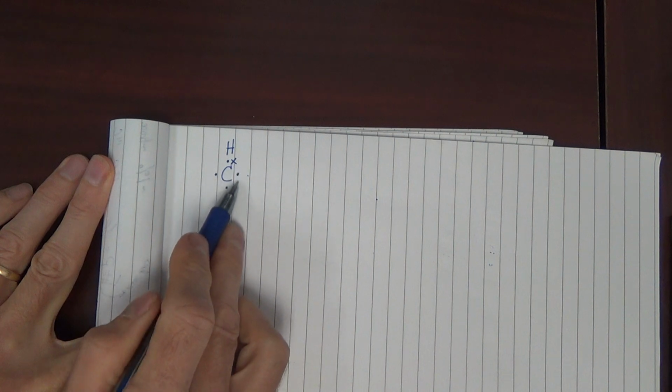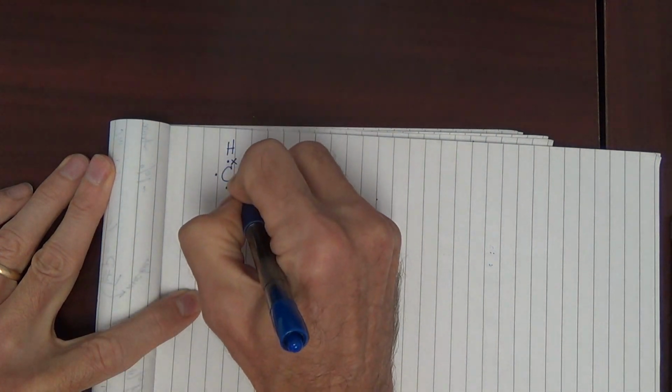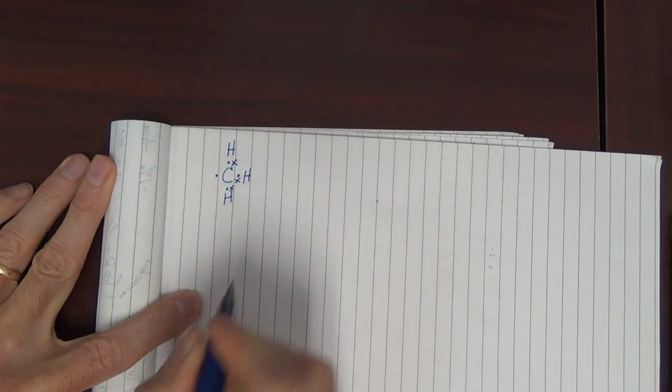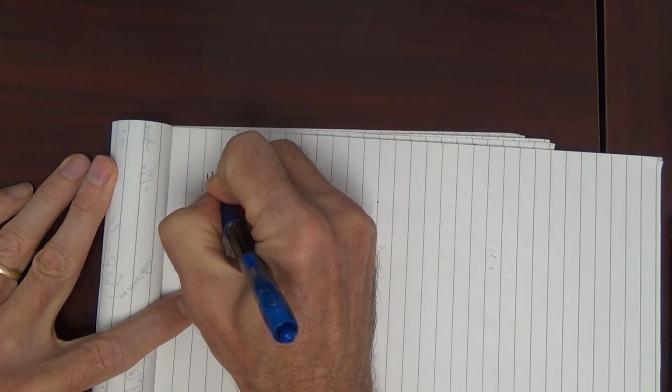Okay, but there's electrons remaining on this carbon. We can bring in another H, make a covalent bond, bring in another H, make a 3rd covalent bond, and bring in another H and its electron and make a 4th covalent bond.